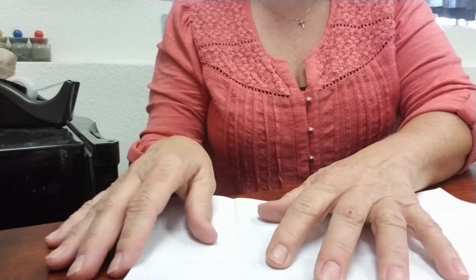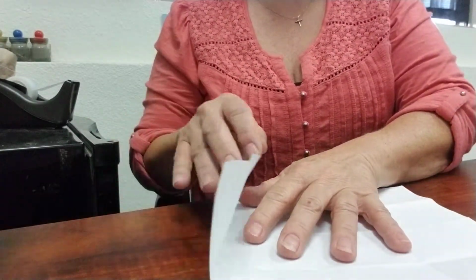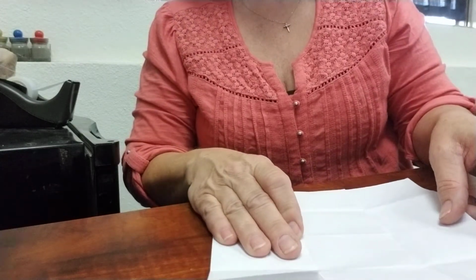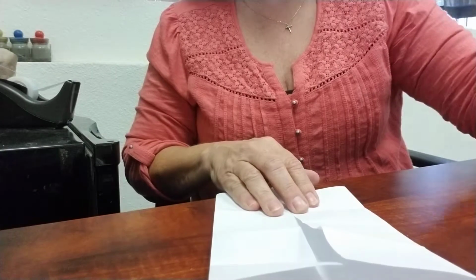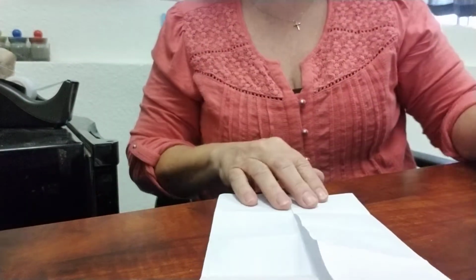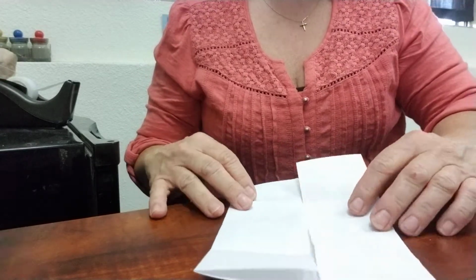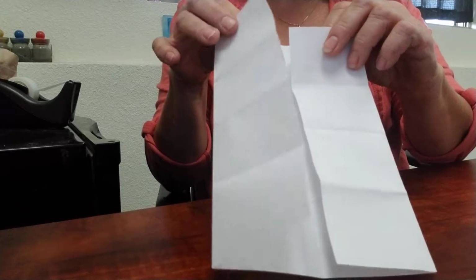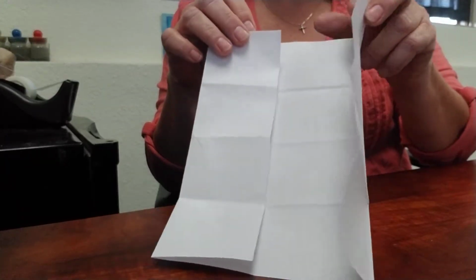You're going to take the left side and fold it towards the center, then the right side and fold it towards the center. Use your pencil or other round object to flatten it out. Now you should have 8 squares on the front, 4 on the left and 4 on the right.